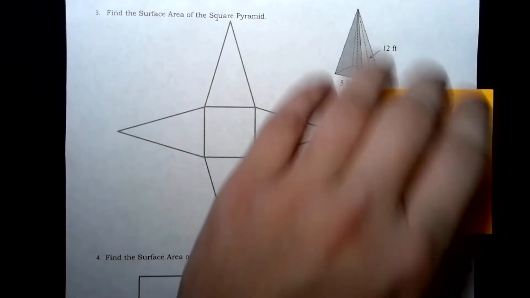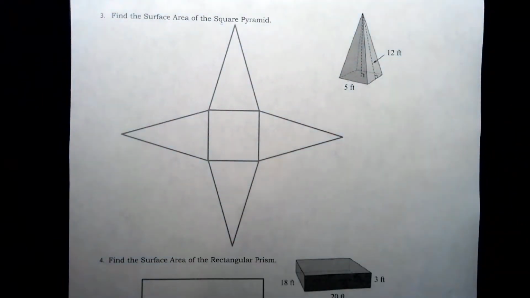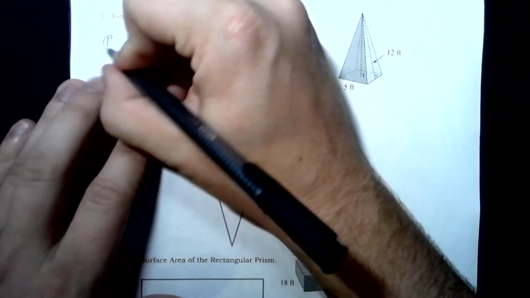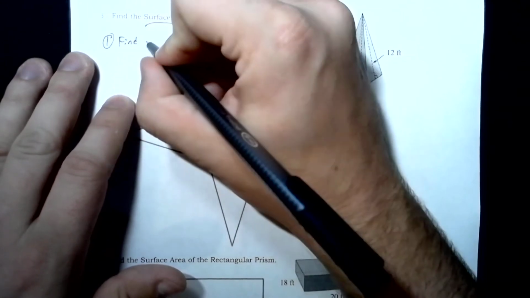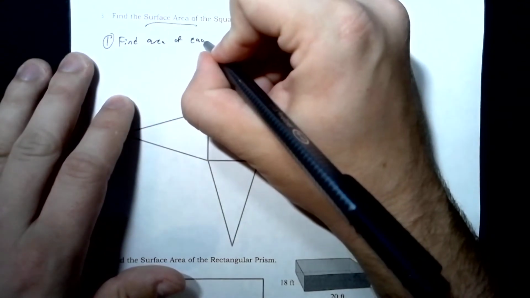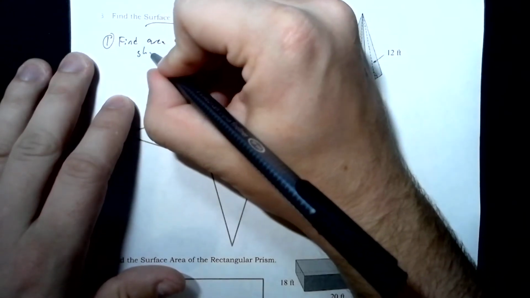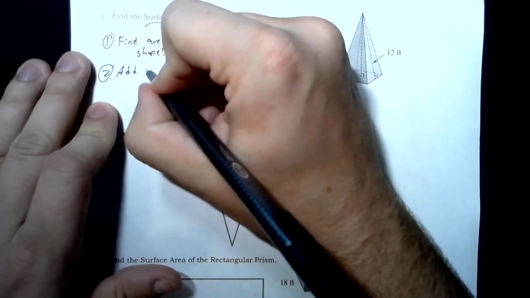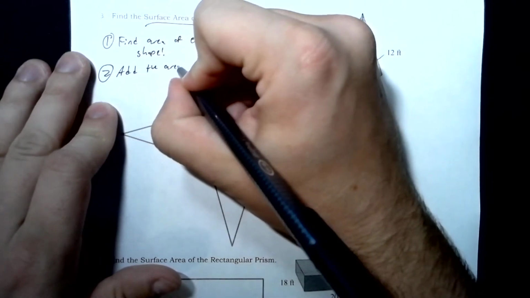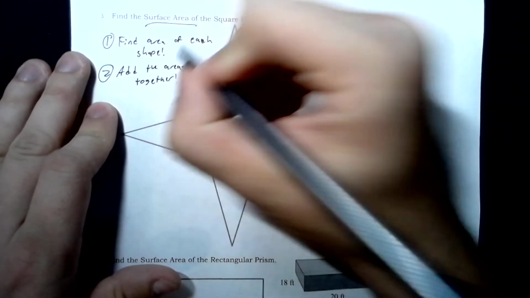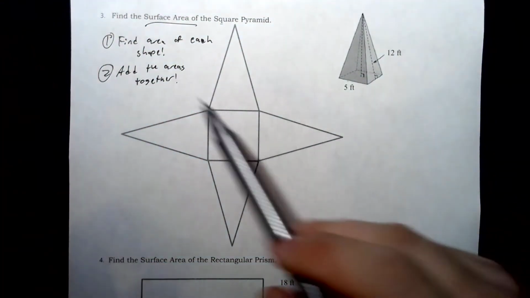All right, should have been plenty of time to pause. You can always rewind. But for now, the way to find surface area is the same as it has been. Step 1, find the area of each shape. Step 2, add the areas together. So step 1, we need to find the area of each shape.